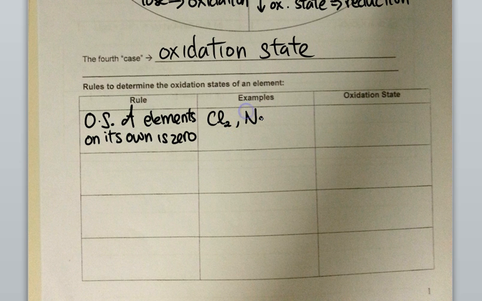So for example, Cl2, sodium, lithium, copper. All of these elements are on their own, meaning that they're not attached to any other element. F2, O2, it's the elements on their own. All of these, the oxidation state is 0. So that's the first case here.